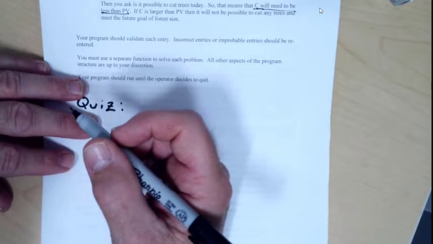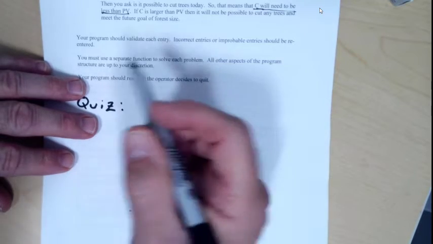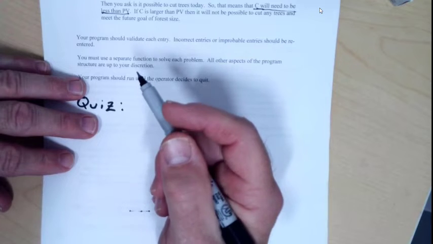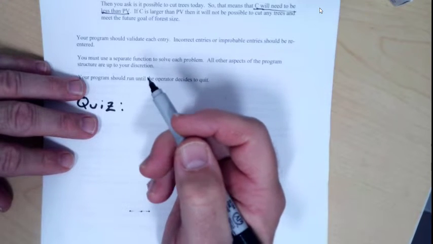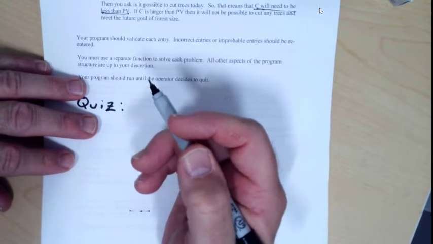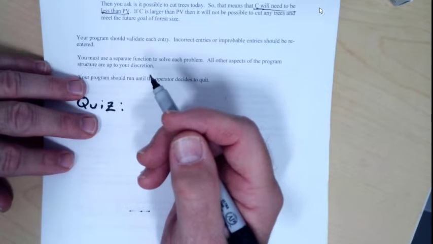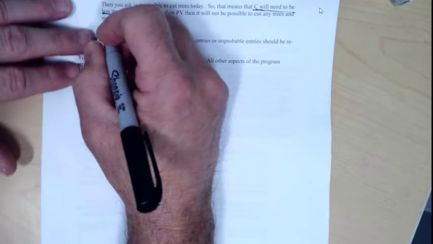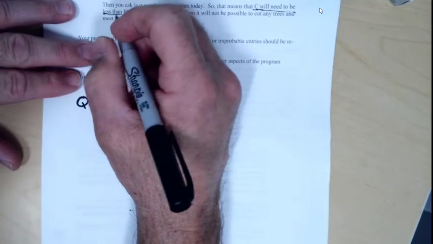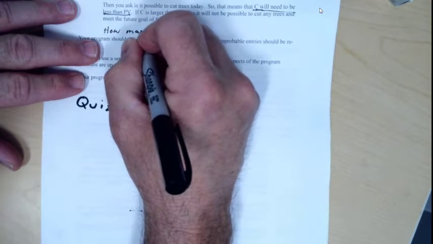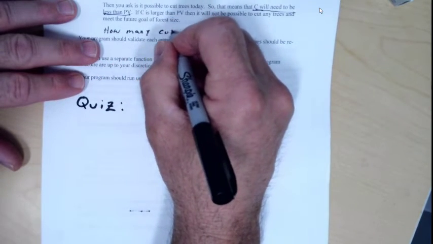Or it may be that C comes out to be 60 acres and I have 100 acres. So that means I've got to leave 60 acres, so I can cut 40. So I guess that's another step we should ask: how many can we cut down? I should have written that in there.